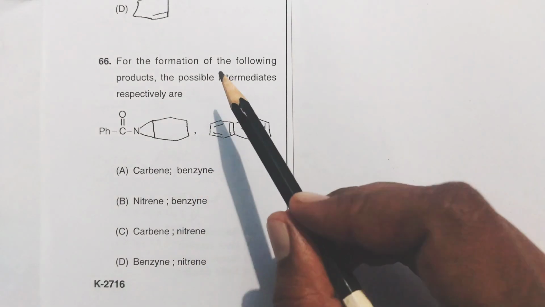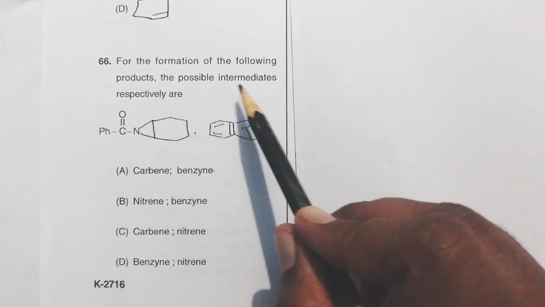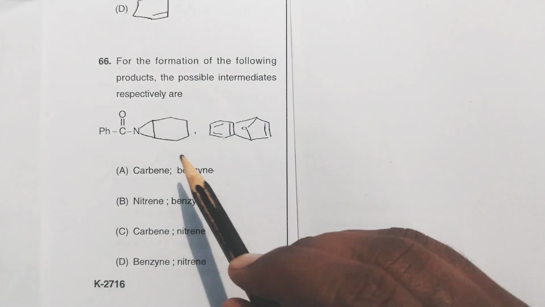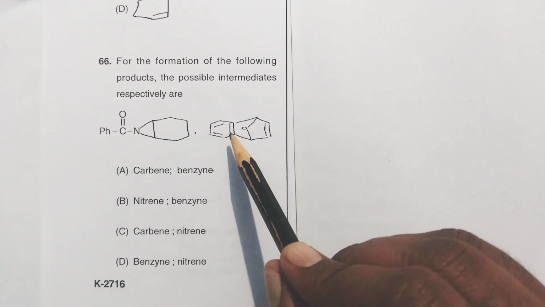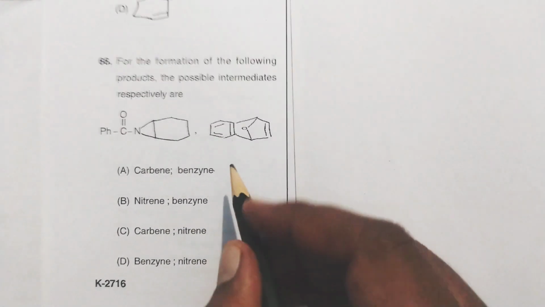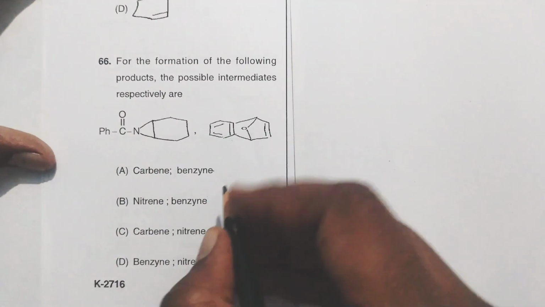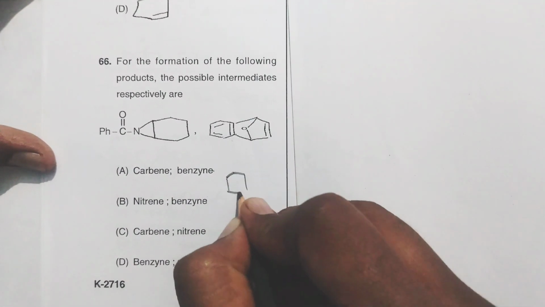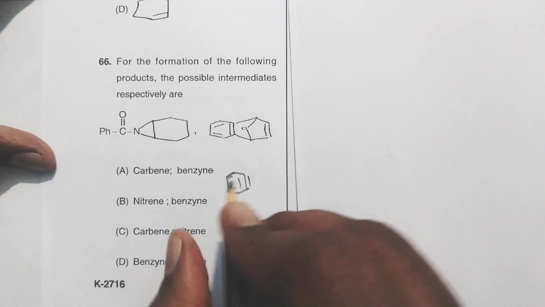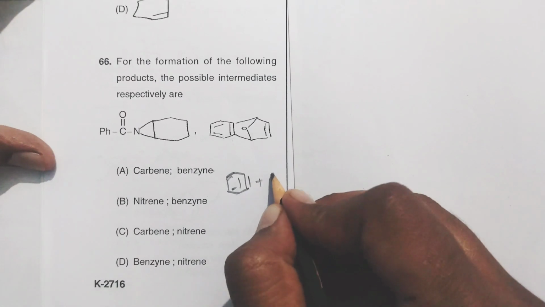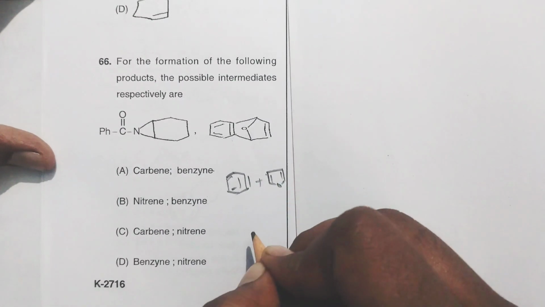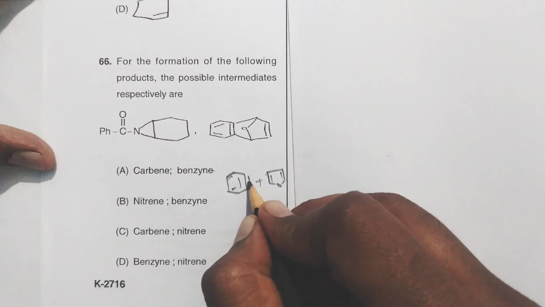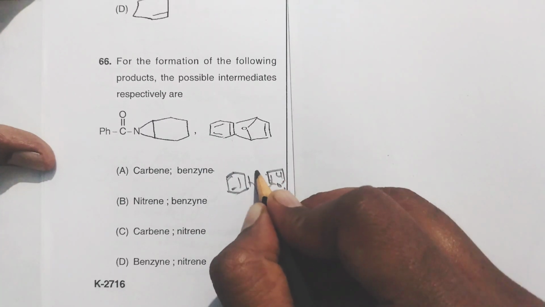Next question is, for the formation of the following products, the possible intermediates respectively are. There are two products. You have to find out the intermediates for the formation of these products. This you can easily find out, because this is a benzyne intermediate formation. Benzyne will react with this furan, and this will attack here.